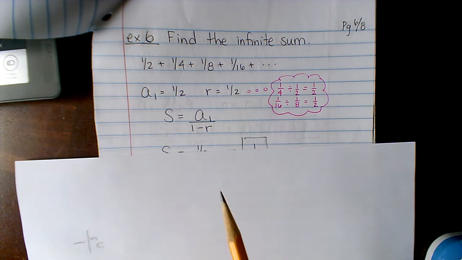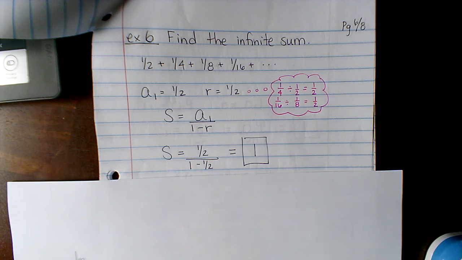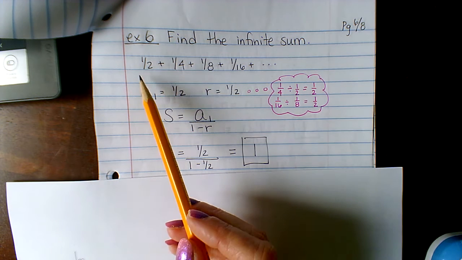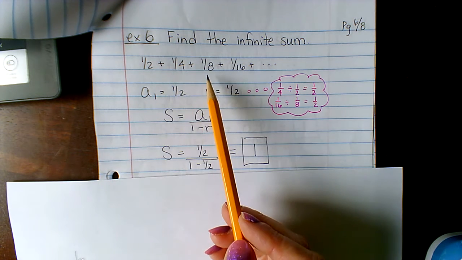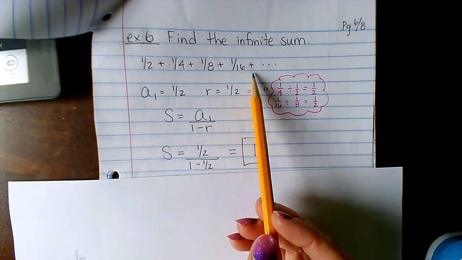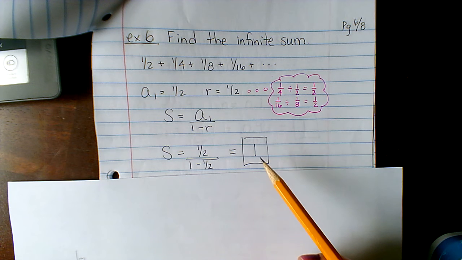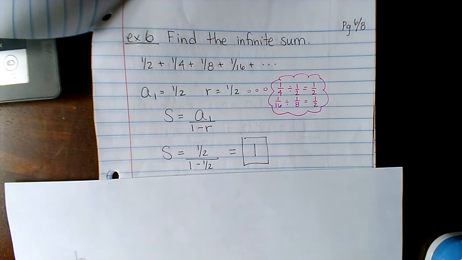Now it's just plug and chug. So we get 1/2 over 1 minus 1/2, which is 1. That's really strange for some people. This means if you add 1/2 plus 1/4 plus 1/8 plus 1/16 forever, a lot of people think, well, if you're adding stuff forever, then this is going to be an infinite number. Not necessarily. This does just add up to 1.